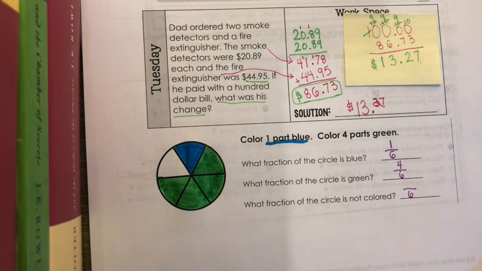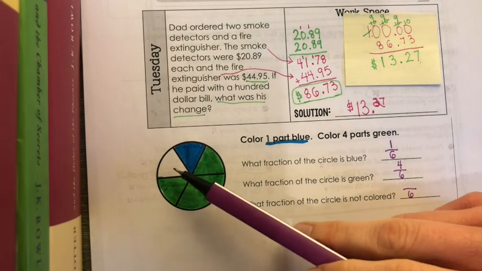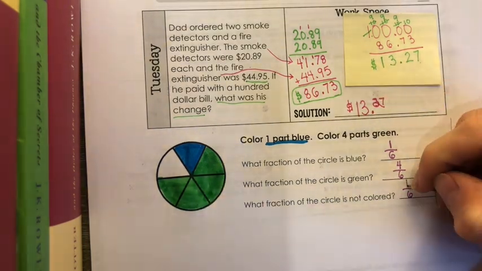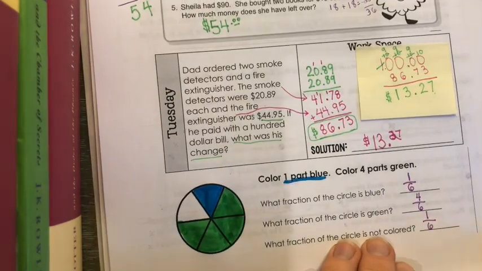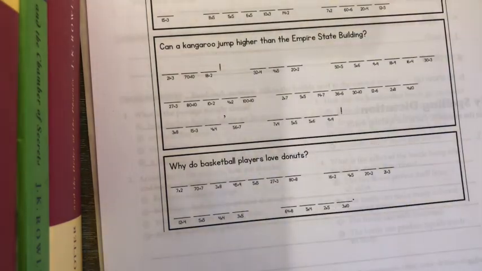4/6. What fraction of the circle is not colored? 1 out of 6. 1/6. See? That's pretty easy. Okay, let's move on to your other piece of math for today.